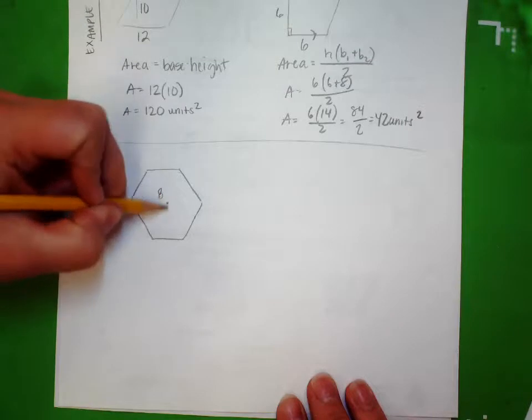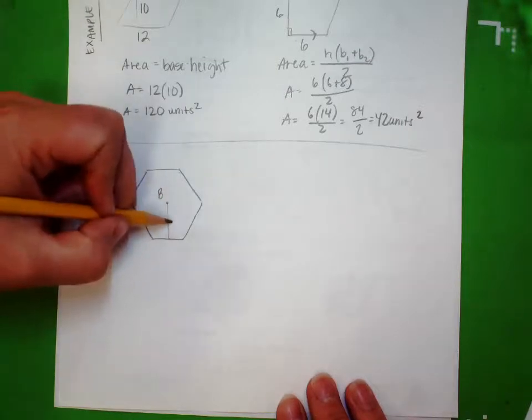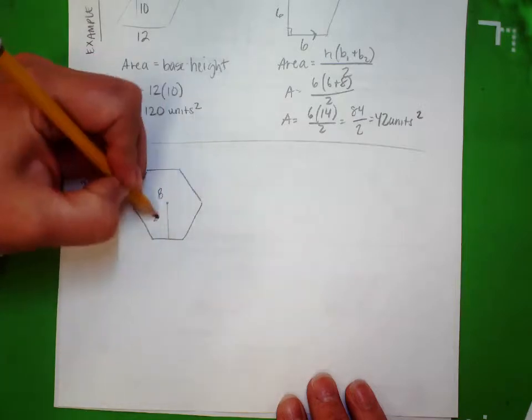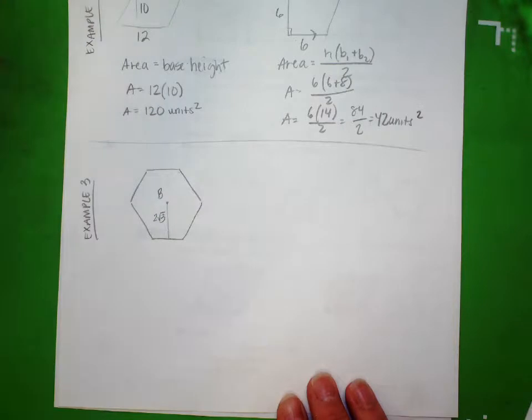The center is called B. We're given the height to be 2 times the square root of 3, and it says centimeters, so this time they did give us a unit of measure.